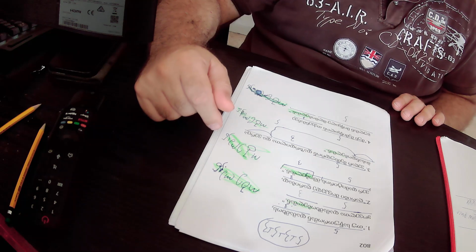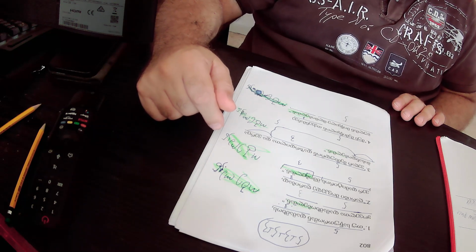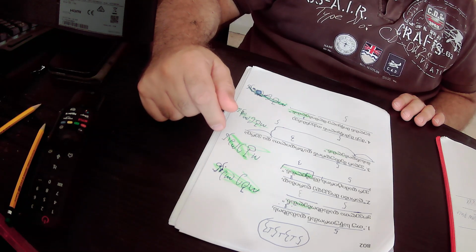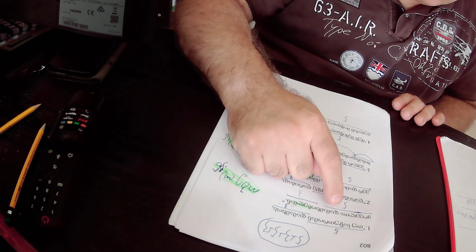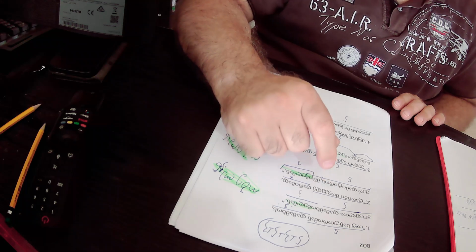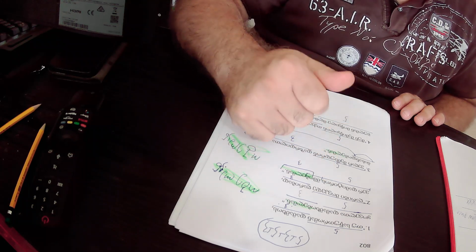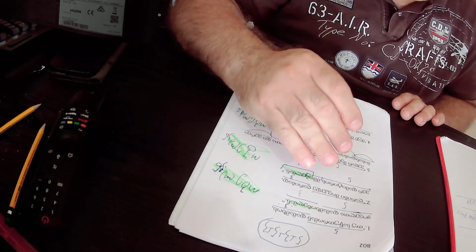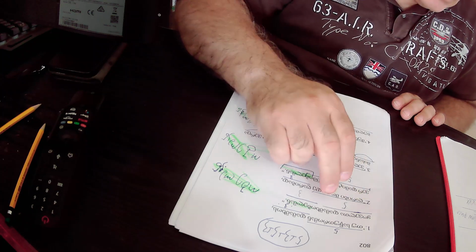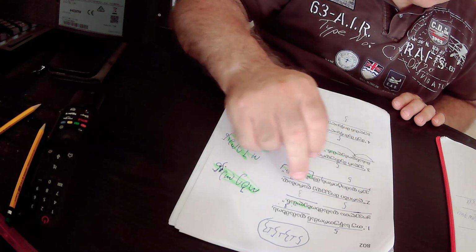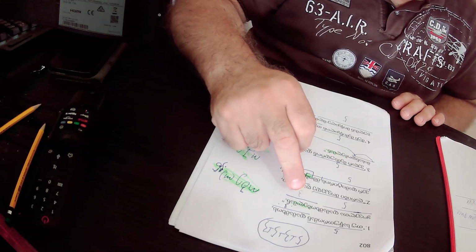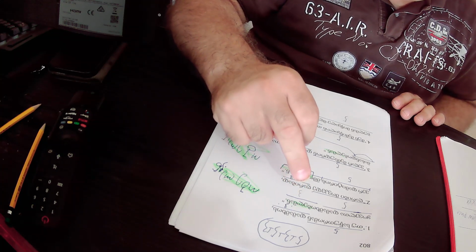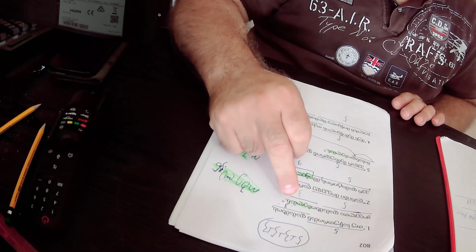So we start with line number 1. The first two words of line number 1 of stanza 802 are Tu satut roman. Tu consists of 1 syllable, satut roman consists of 4 syllables. In total, those two words consist of 5 syllables. Then the third word of line number 1 is da mamchos. It consists of 3 syllables.